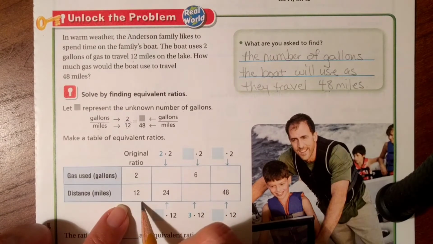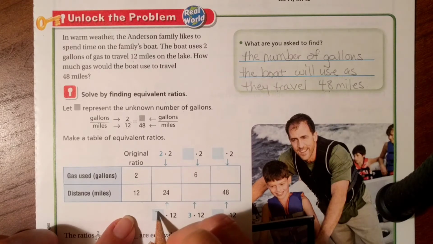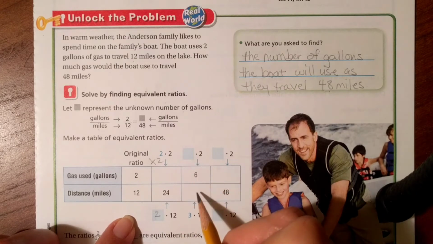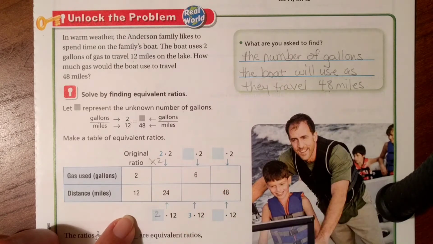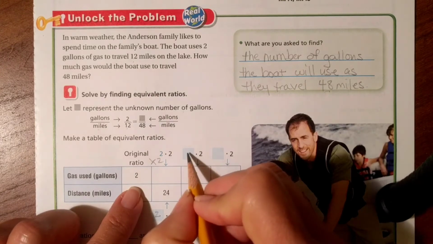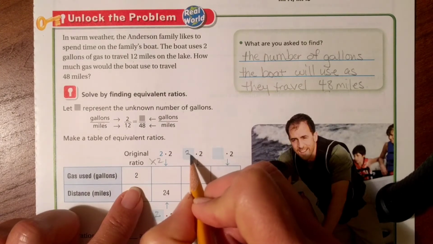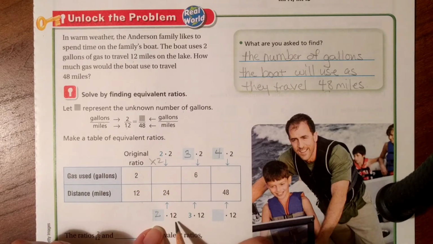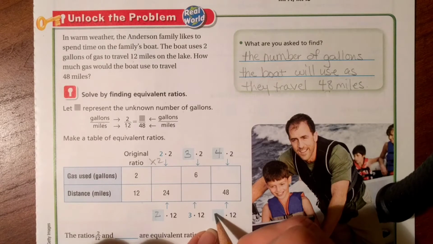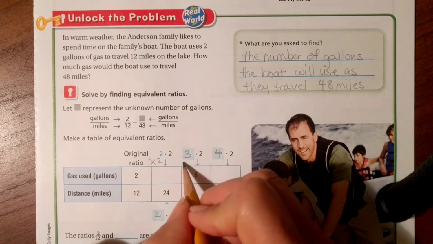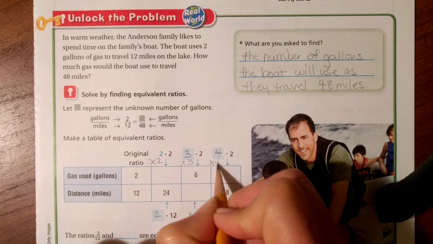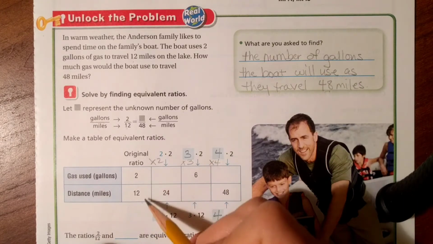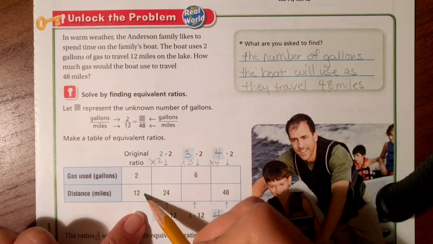2 to 12. So this is our times 2 column, times 3 column, times 4 and so on. So this is 2 times 12, 3 times 12, and 4 times 12. I just write it like this to remind me of what I'm multiplying by. All right. So we know 2 to 12.